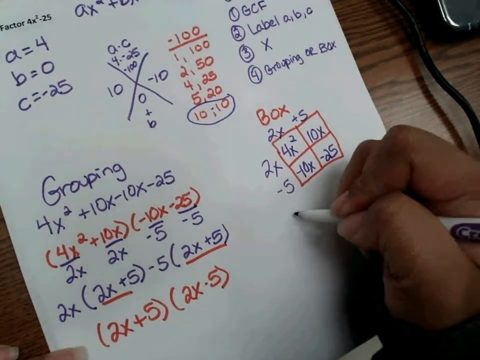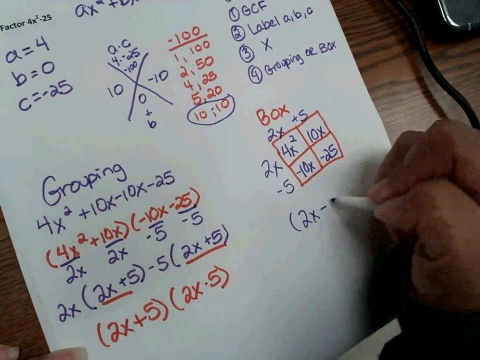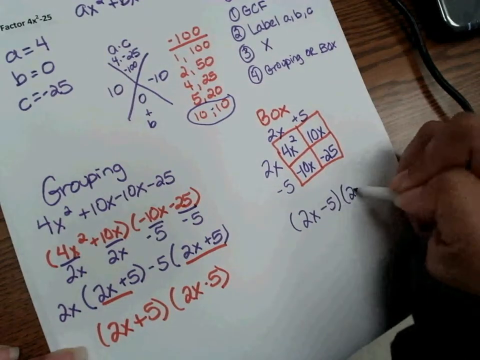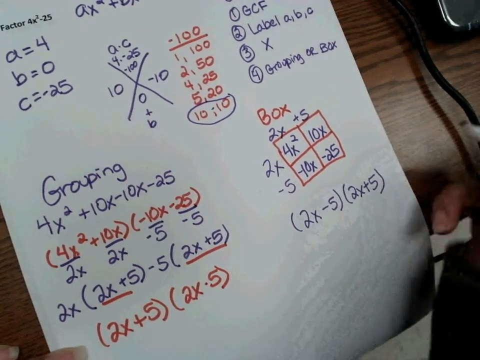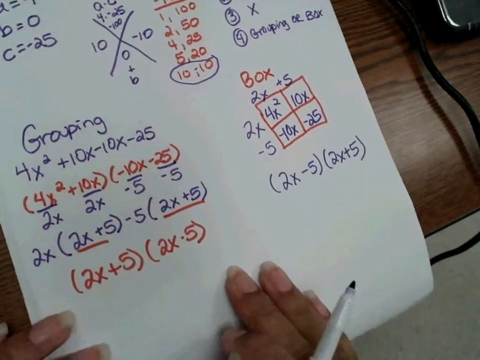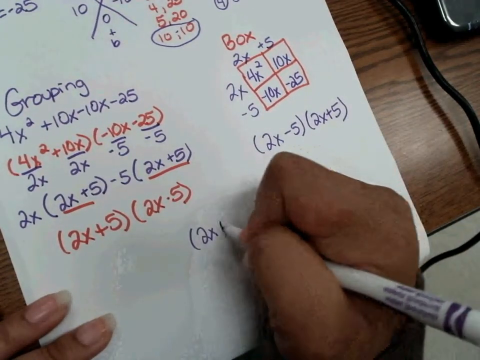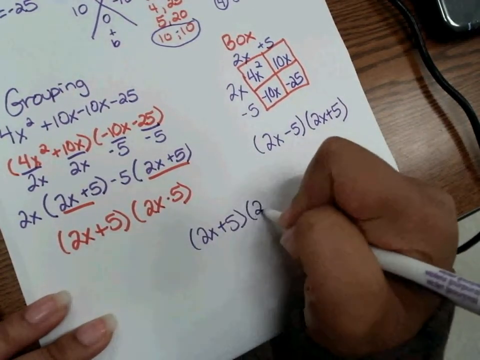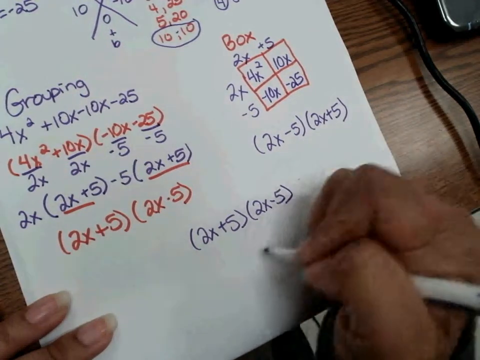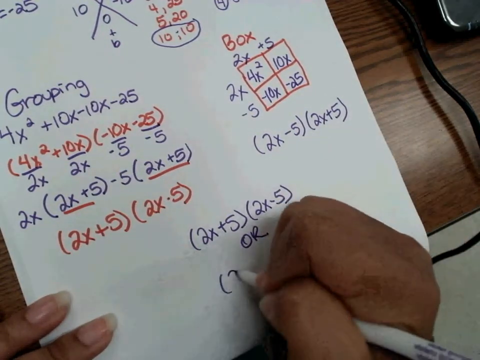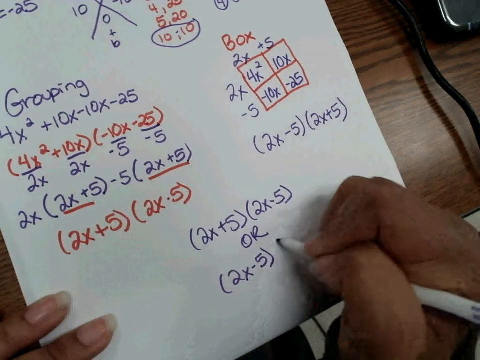And so again, I take what's on the outside, and with either method, you get the same answer. And remember, at the end, you have 2x plus 5, 2x minus 5. And remember, you can write it either way, or 2x minus 5, 2x plus 5.